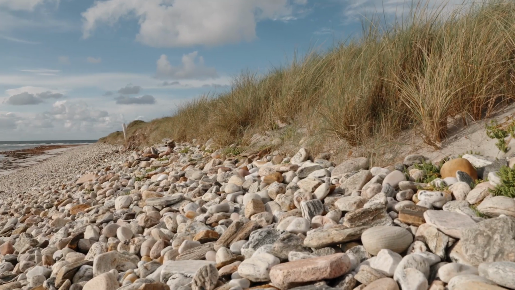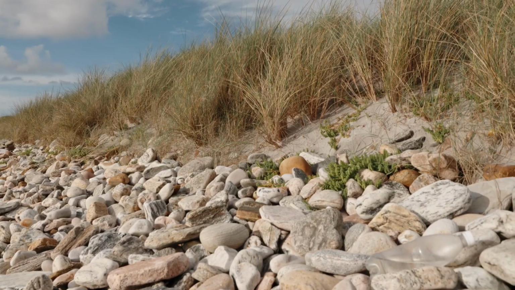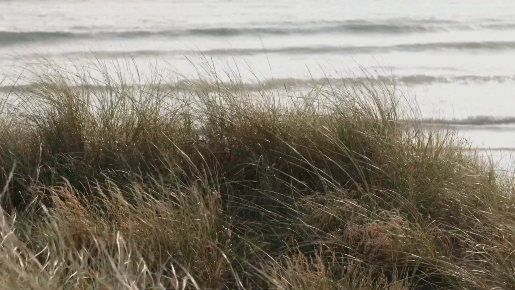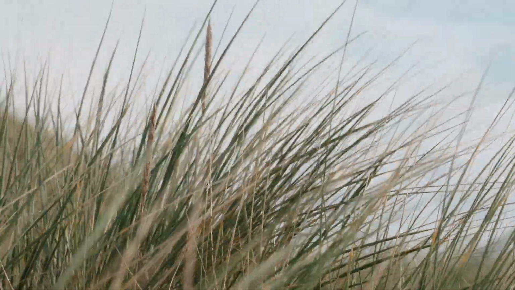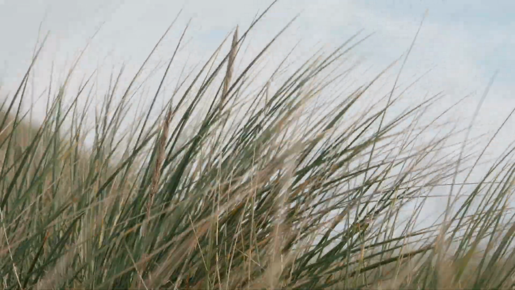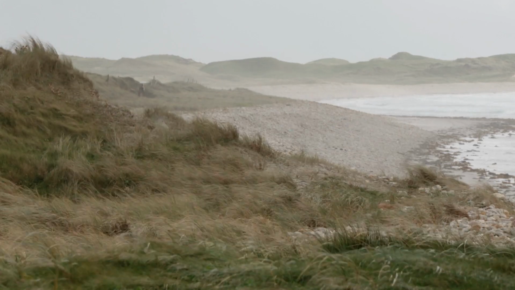Just above the high tide line, grasses such as marram and couch grass begin to establish. These species are sand-loving. Marram is often most obvious with its spiky, inward-rolled leaves and deep root system, allowing this plant to establish in an otherwise challenging environment.